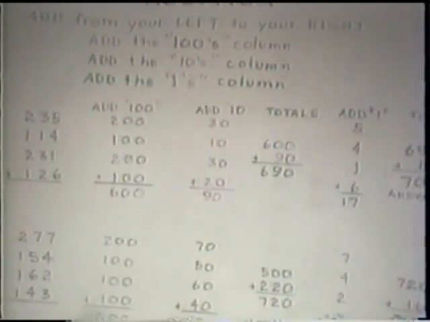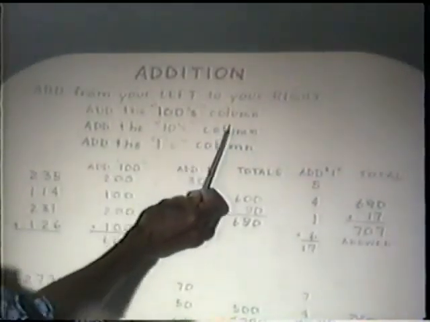Now then, for addition, we're going to do some addition the quick and easy way, okay? Look at this. Now we're going to add from your left to your right. You don't have to always add from your right to your left. You add the hundreds column, you add the tens column, you add the ones column, just as we did before when we multiply. So if you have numbers like 126 added to 231 plus 114 plus 235.